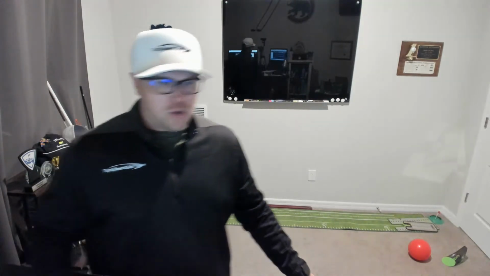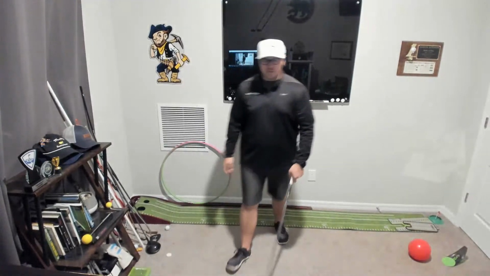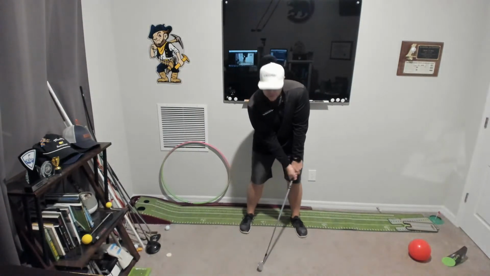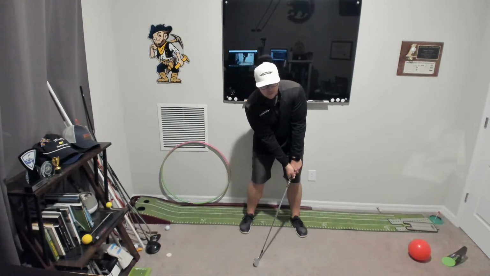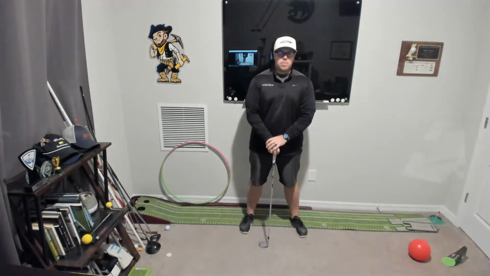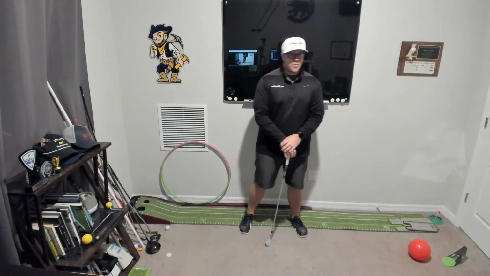So Chase R says, how much forward press is okay at address? It definitely feels better to have forward press, some with a stronger grip, but I don't know if I can go too far. You can have as much forward press as you want. You can be like this if that makes you feel better. There's no rule about how much forward press you can have.